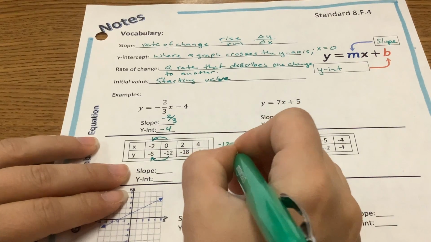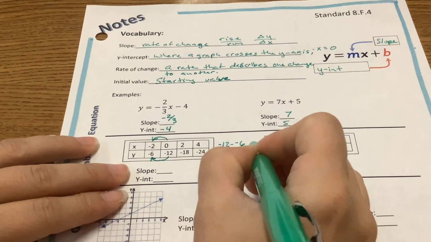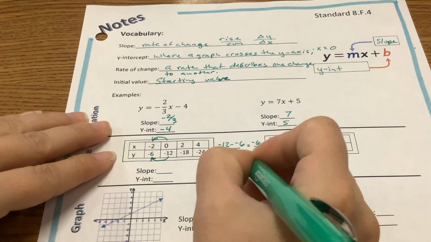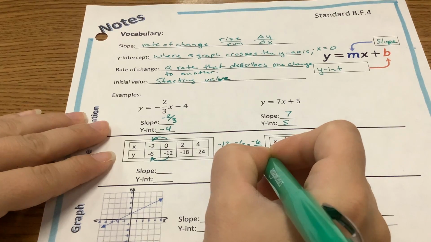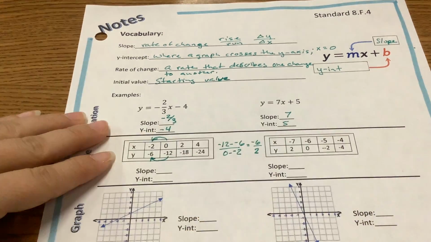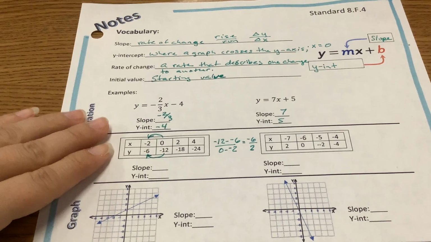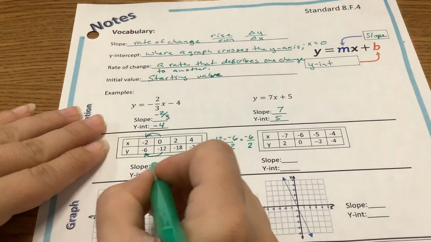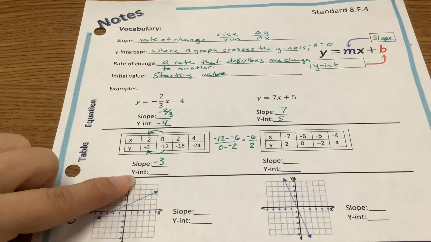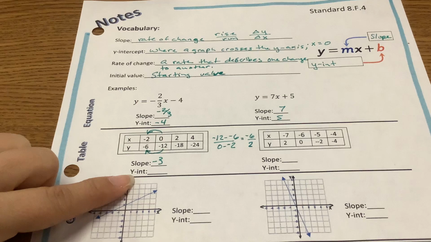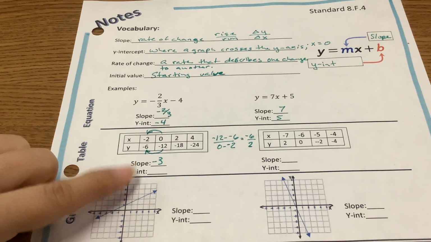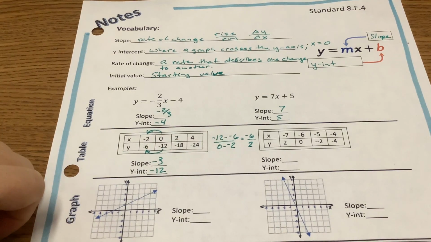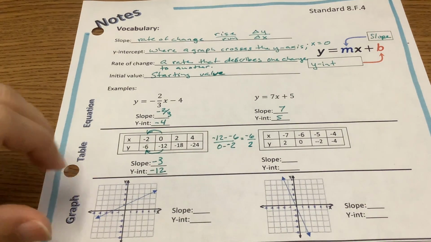We're kind of working backwards, second to first. So what is -12 minus -6? -6, okay. And then what is 0 minus -2? +2. And so -6 over 2 is what? Negative 3. So the slope is negative 3. Where's our y-intercept located on a chart? Where x equals 0. So what is the y-intercept here? Negative 12. So you might find out that this week actually is a little easier than last week.